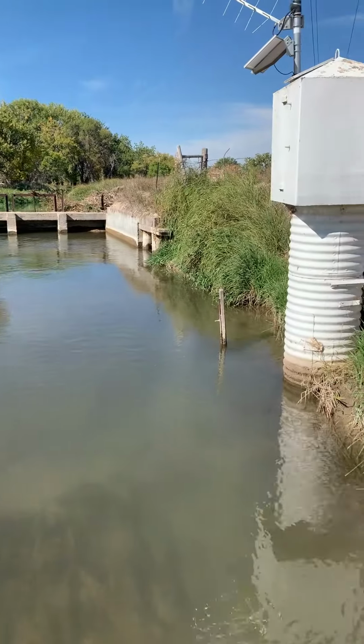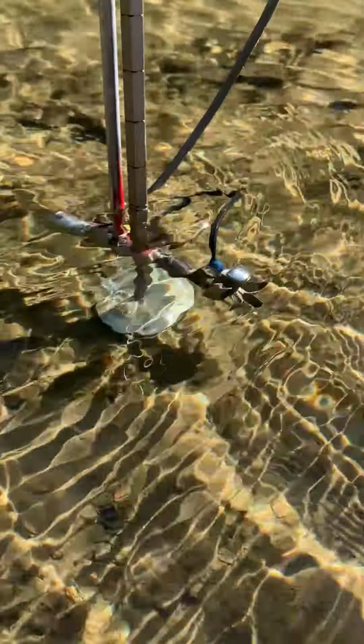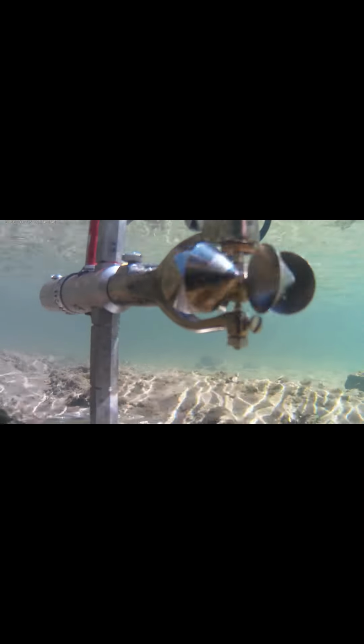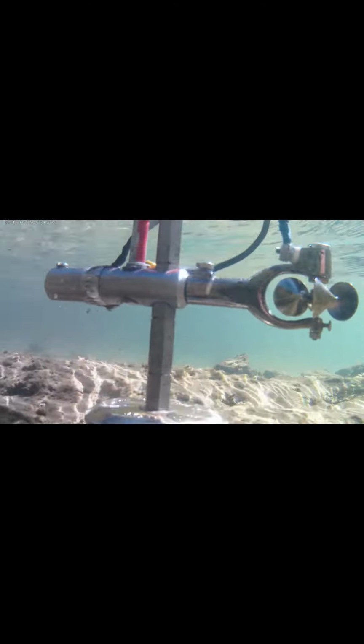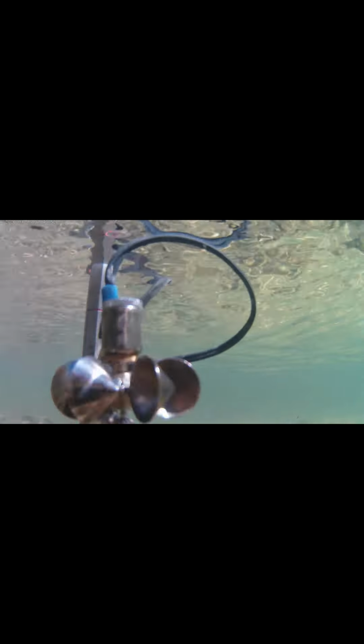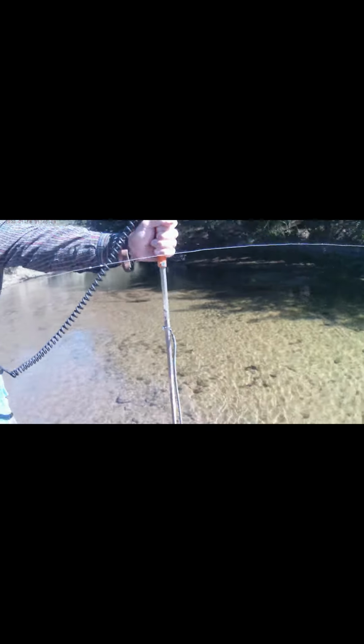So here we have an example of the Price AA meter underwater with the cup spinning. Every time that the cups spin in a complete revolution, there's a click to the set of headphones. The technician measures the number of clicks versus the time that it takes to make those clicks to apply to a rating curve to define the velocity.